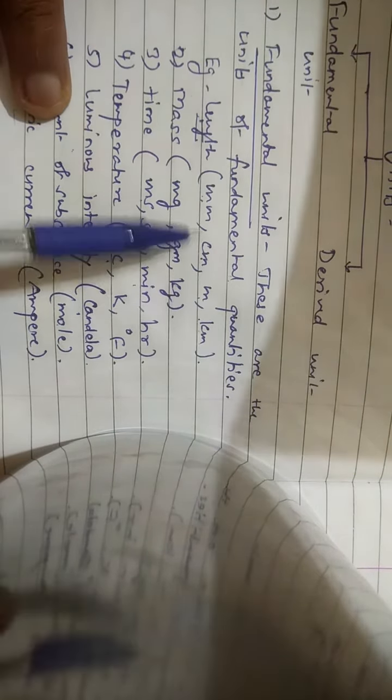These are the units of derived quantities. So the units in which fundamental quantities are expressed, those are fundamental units. The units in which derived quantities are expressed, those are derived units. It's as simple as this.